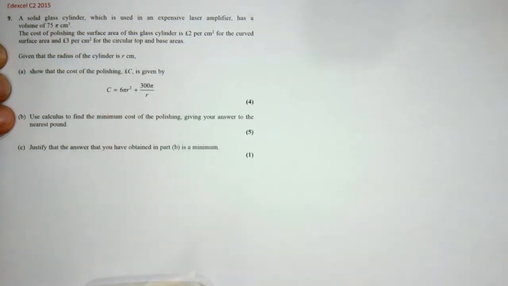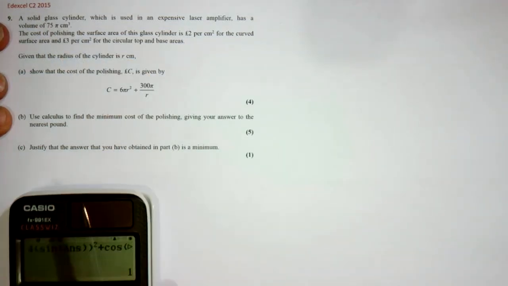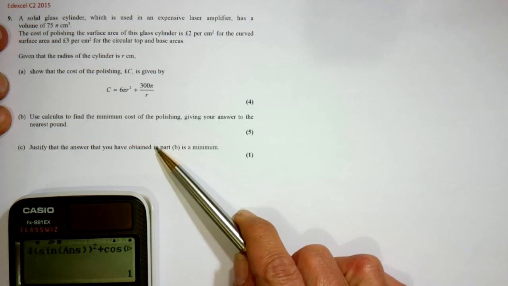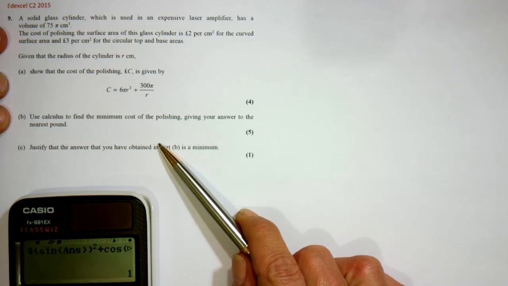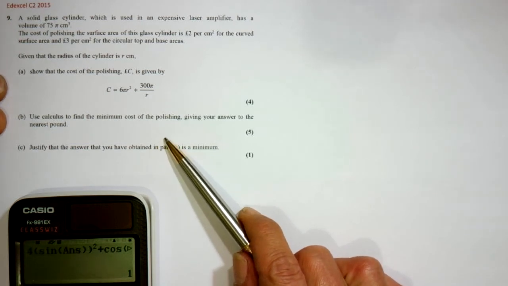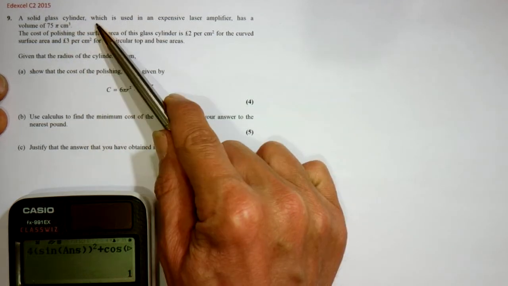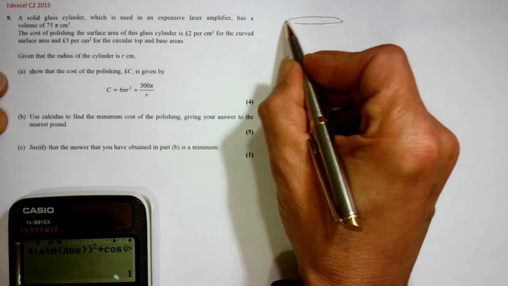Edexcel C2, 2015, question 9. Lots of words. Could be a modelling differentiation question. And oh yes, look at this. We've got a solid glass cylinder. It has a volume of 75 pi. Let's do a quick cylinder.